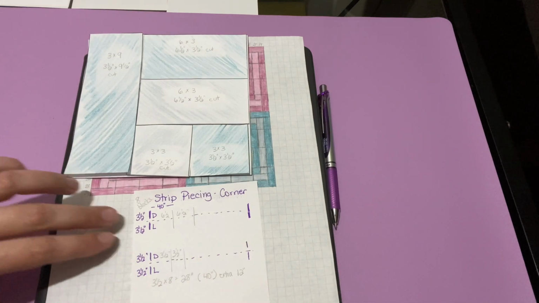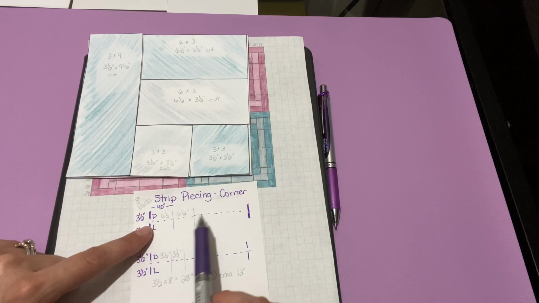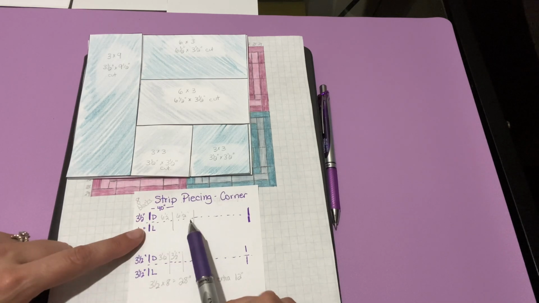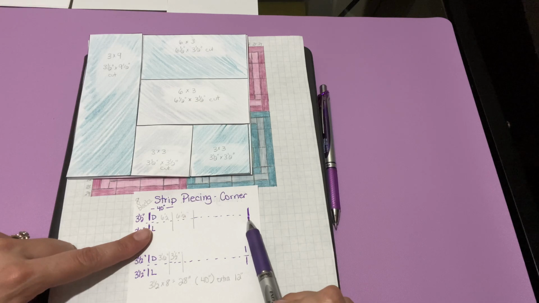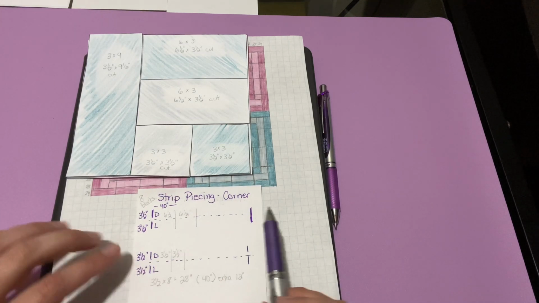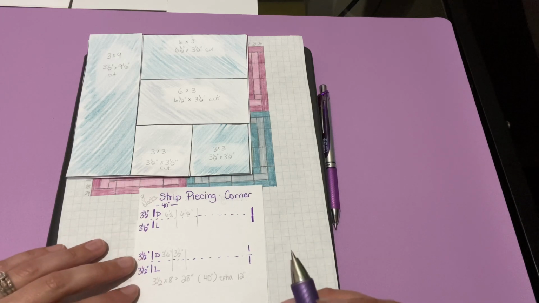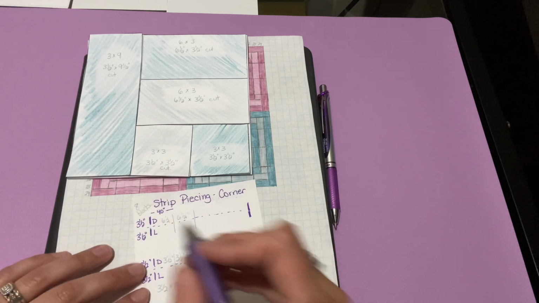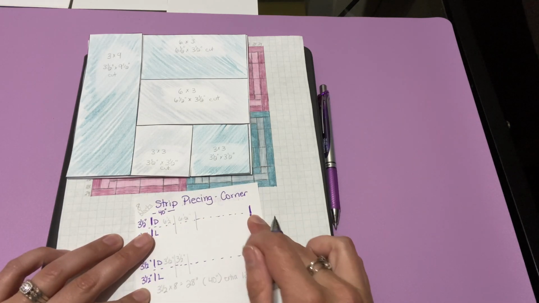So this one, I'm cutting these into 6.5 inch parts. So how many times can I get 6.5 inches out of a 40 inch piece? So let's start by finding out the total of inches that I need here.